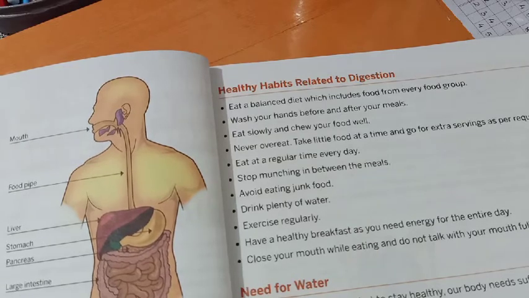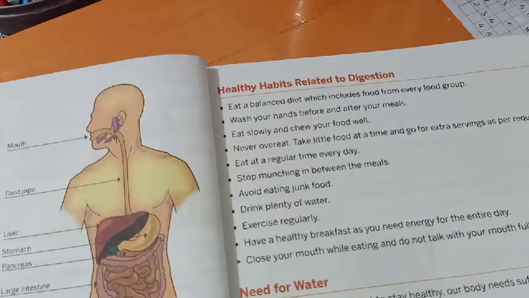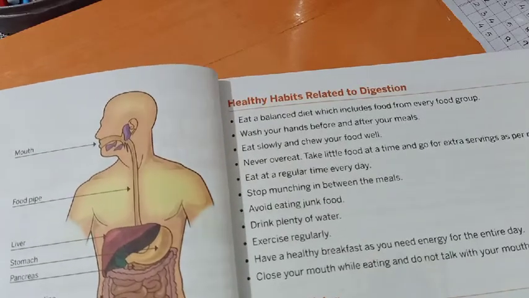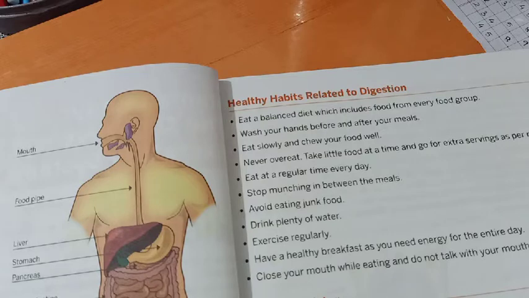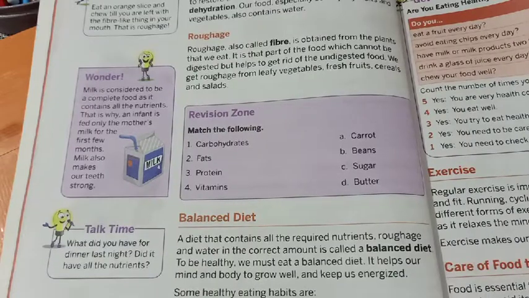The first healthy habit which we are going to learn today is eating a balanced diet in our everyday meal. Every day we have to try to eat a balanced diet. Now, what do we mean by balanced diet?